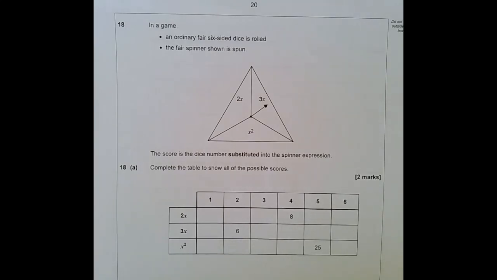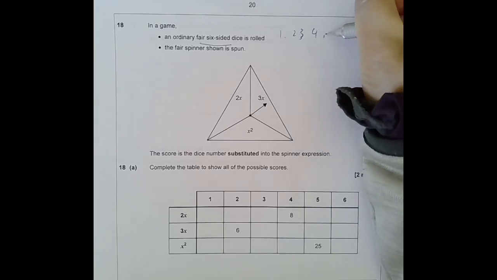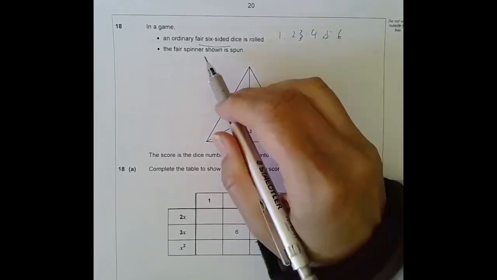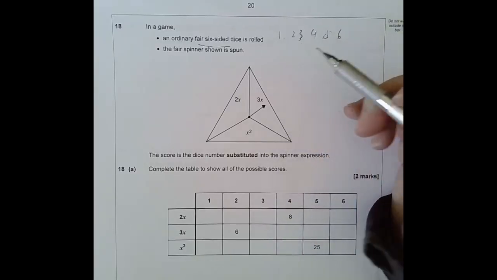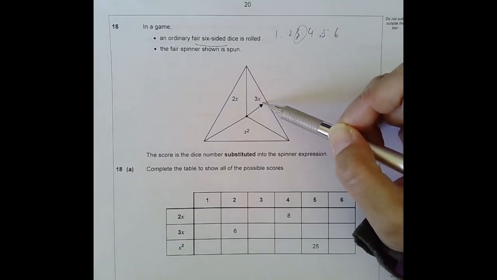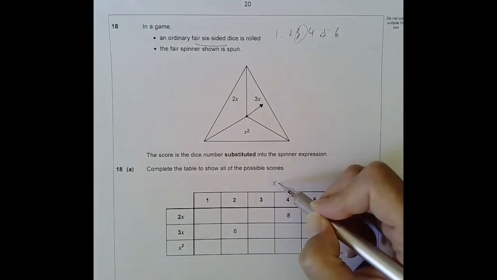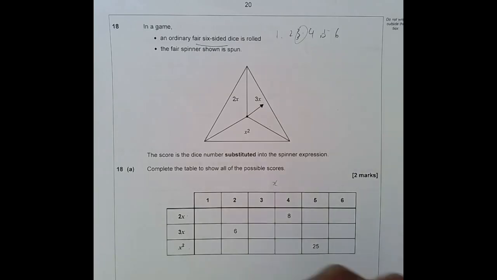Hi, welcome or welcome back to this question. It is a probability question. First of all, we have a dice with 6 faces, 1, 2, 3, 4, 5, 6, and then there is a spinner. So the score is what you get on the first die, and then substitute it into the expression here. So here we have the value of x, and we will substitute that in.